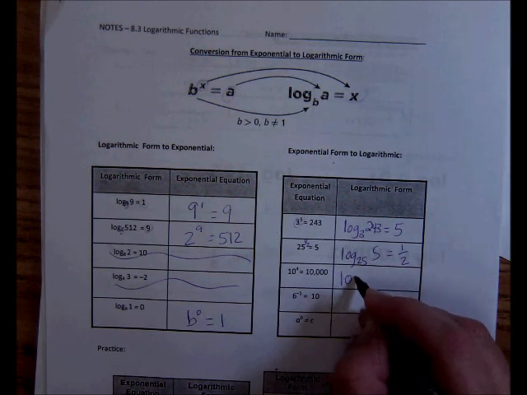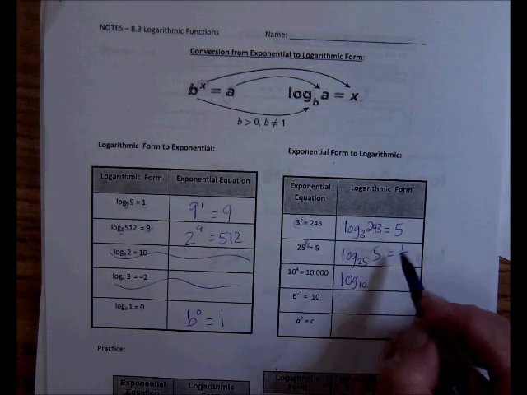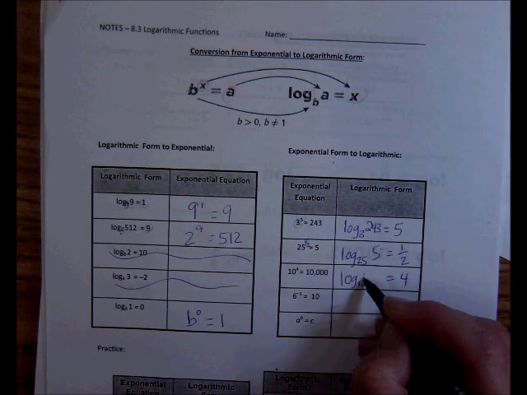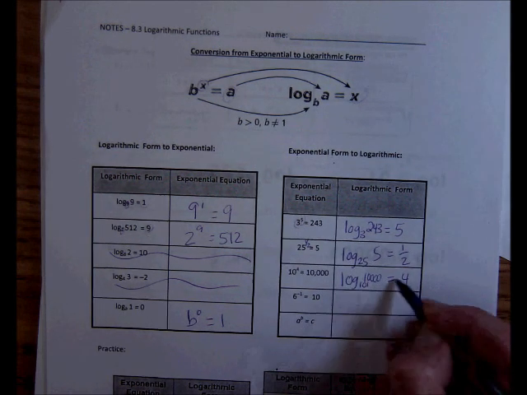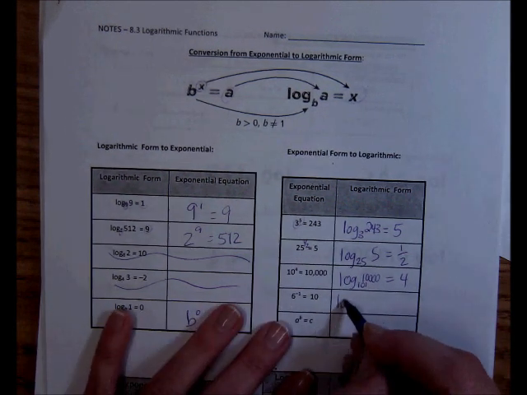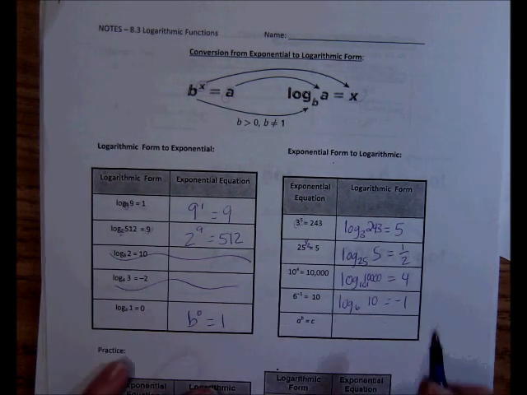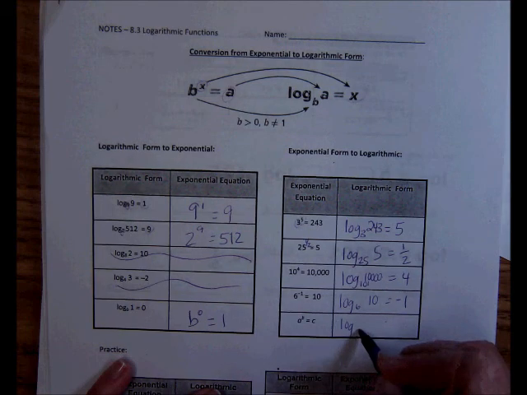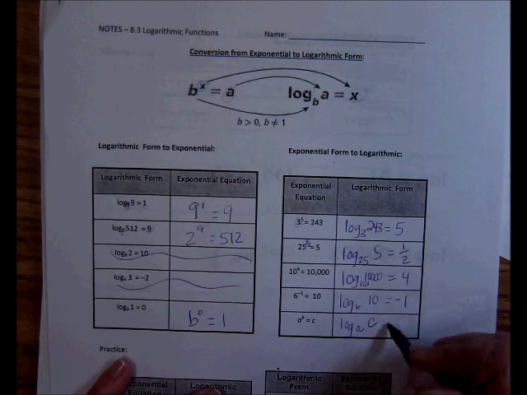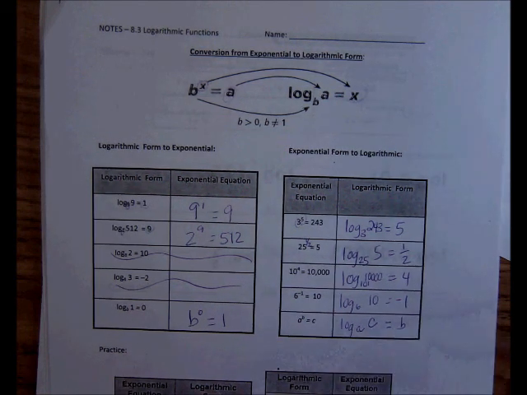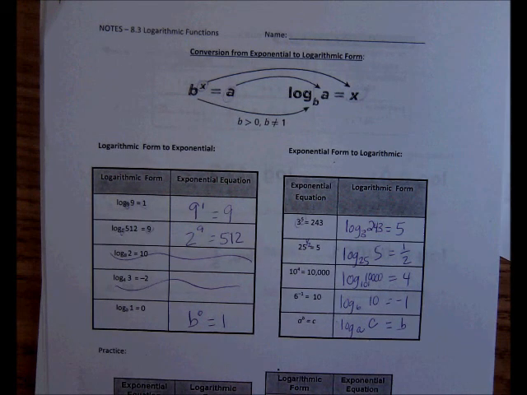The next one, log base 10 of 10,000 is equal to 4. Log base 6 of 1/6 is equal to -1. Log base a of c is equal to b. So that's how you would convert back and forth.